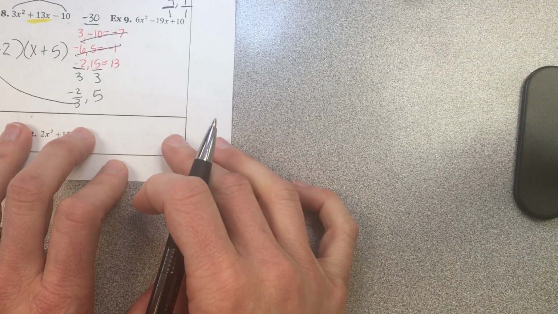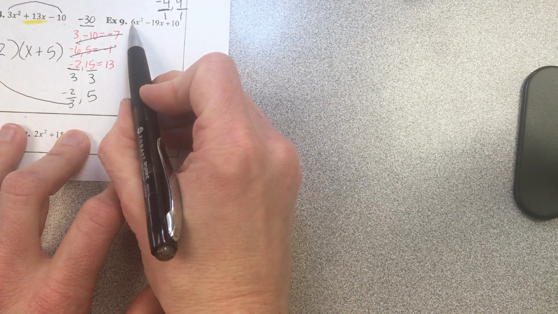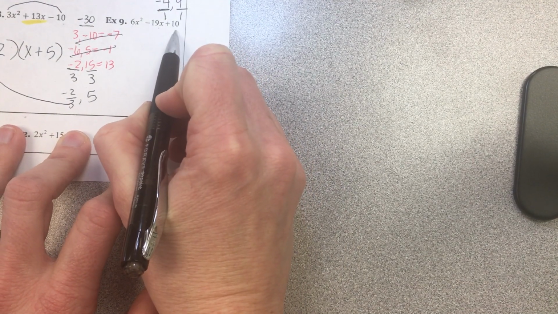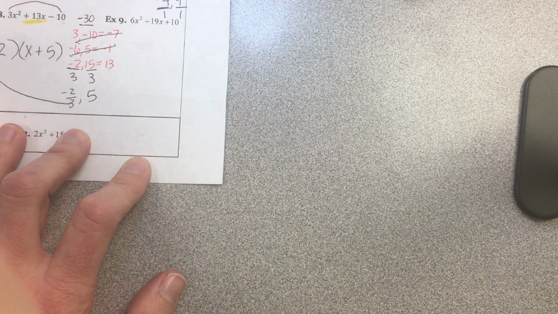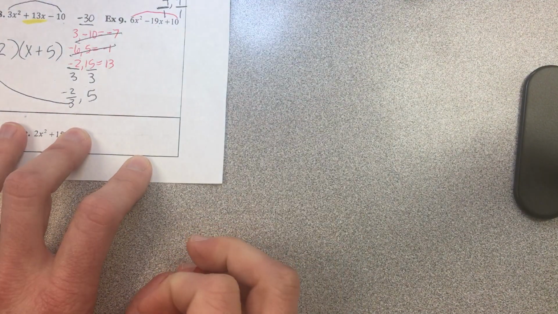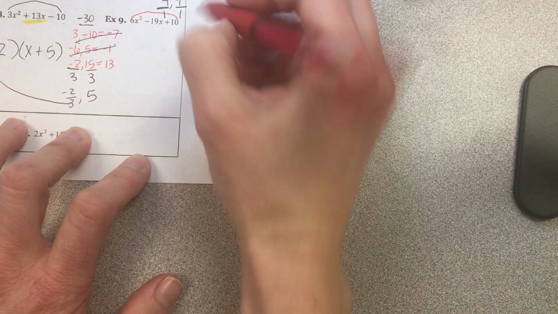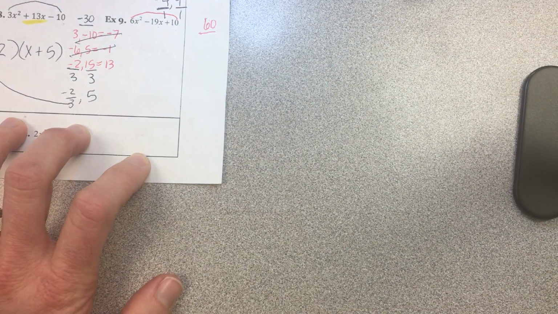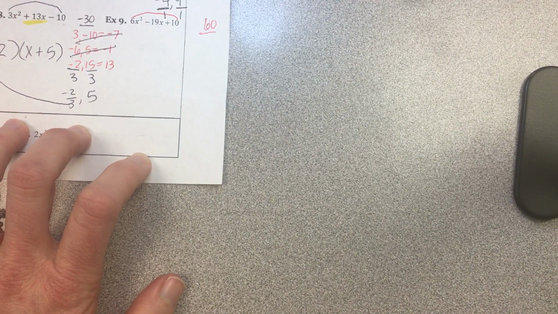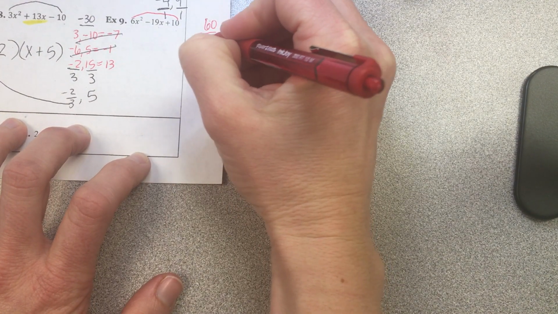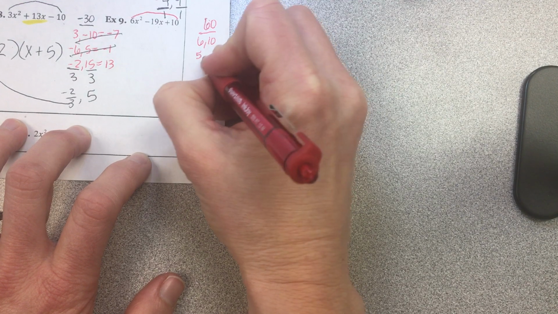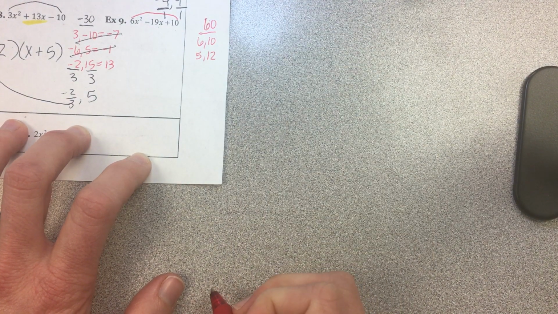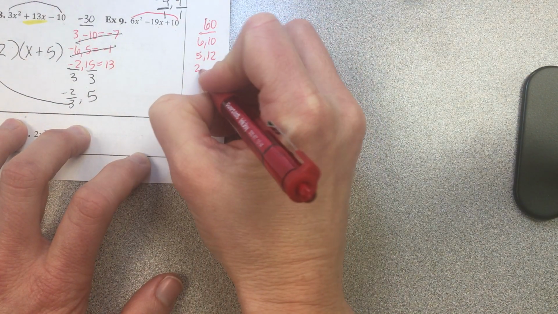All right, last one, number 9. Anything going into 6, 19, and 10? No? 2 doesn't go into 19. Okay? All right, rainbow step, 6 times 10? 60. 5 times 12? 2 and 30?